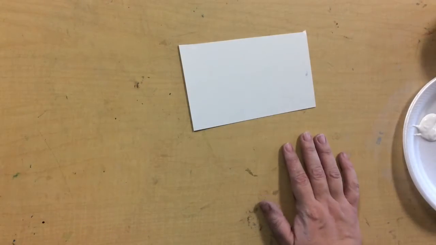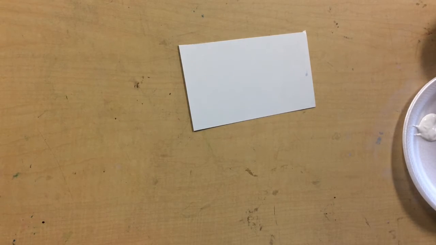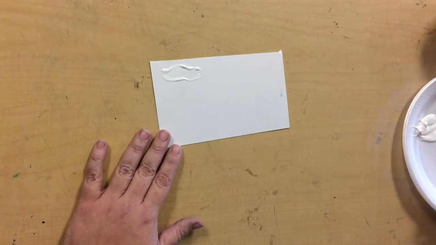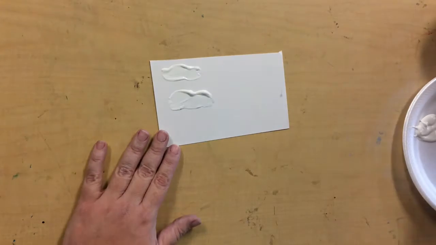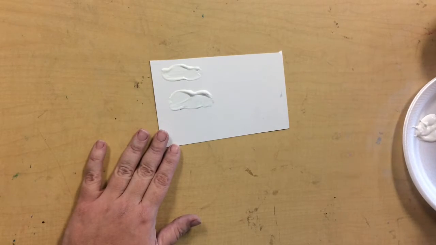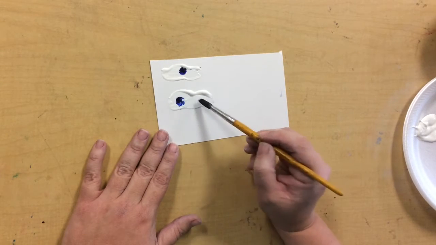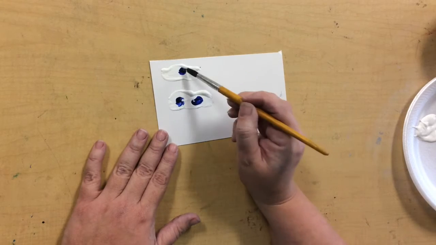All right, friends, so I'm going to show you how to make tints and shades today. So a tint is a color mixed with white. So we're going to make two tints. So I'm going to start with two piles of white, wash my brush, and then we're going to mix a little bit of blue in. So I'm going to start with one dot of blue here and two dots of blue here. Rinse my brush again, swish, swish white, and then we're going to mix.